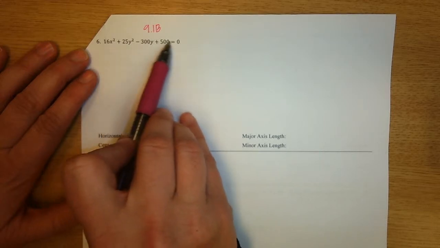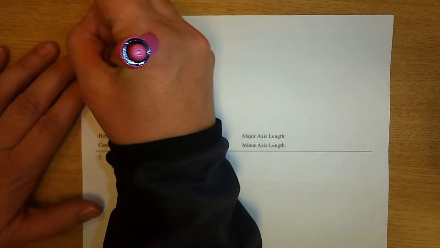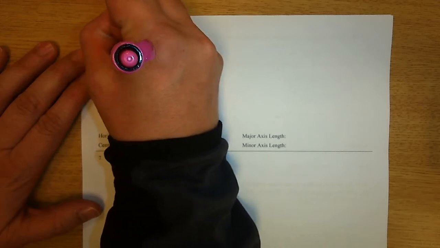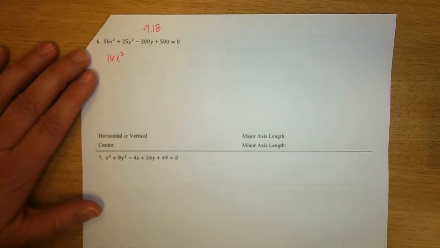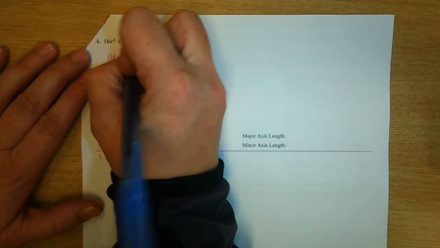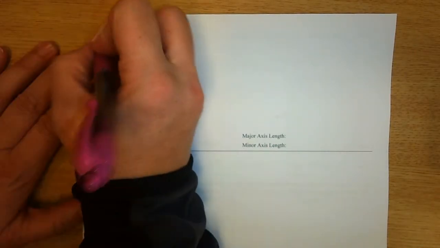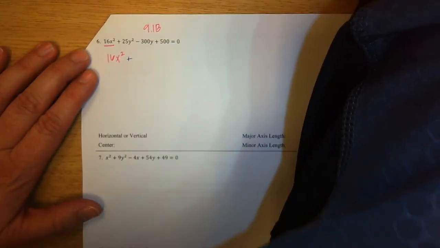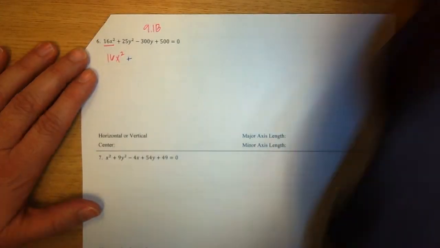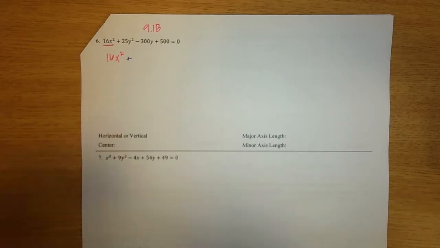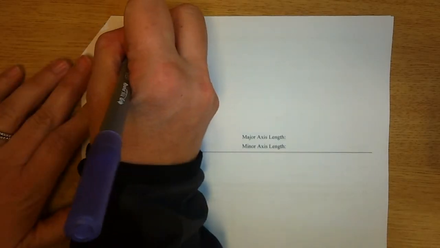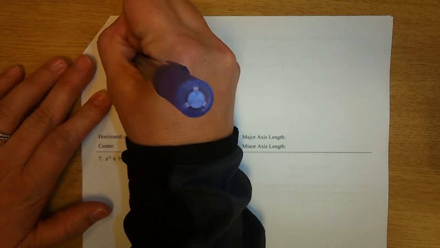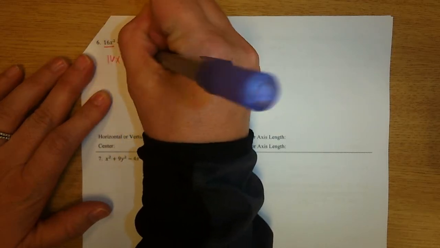As you look at the equation, this 16x squared is the only term with x's in it, so it will just stay by itself. But then the y's, there's a couple of them. So there's my x's and then my y's. There are the 25y squared minus 300y, 25y squared.